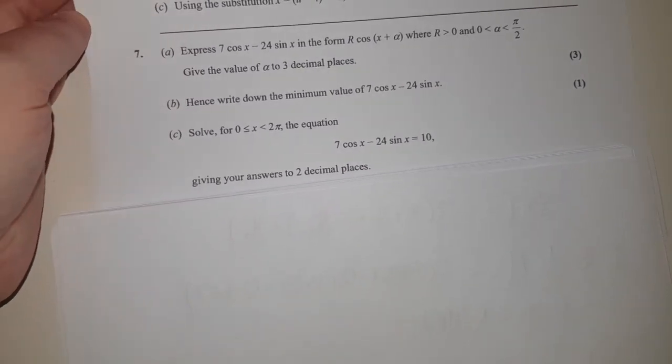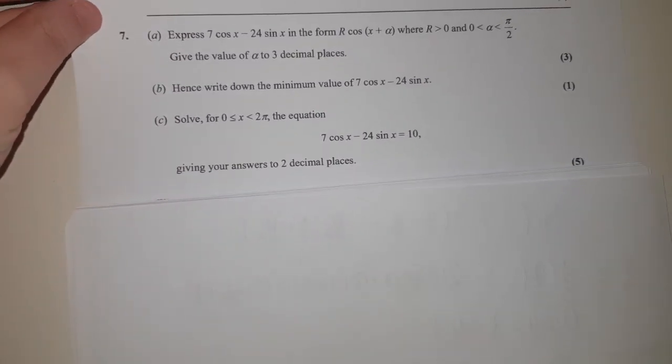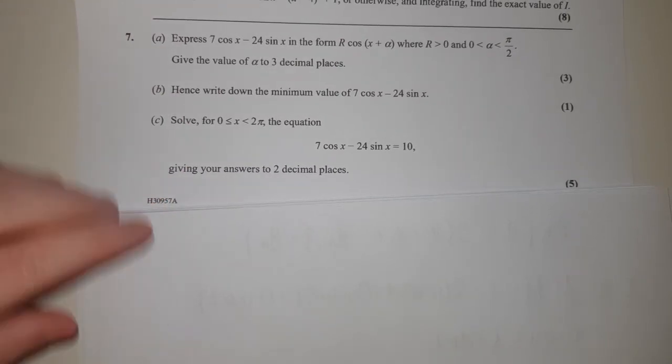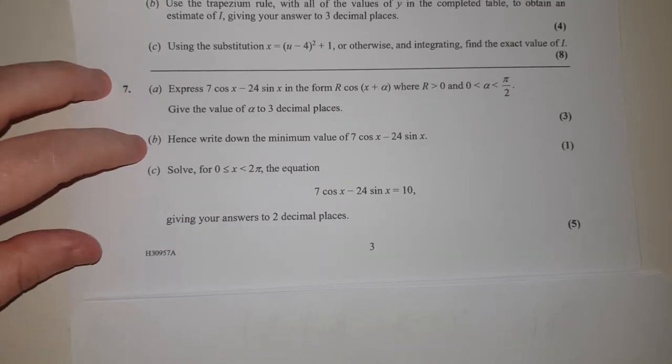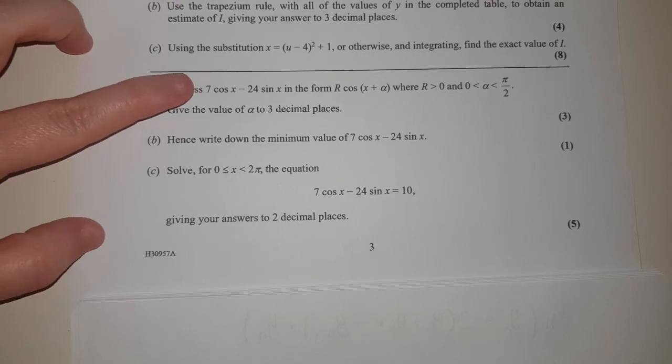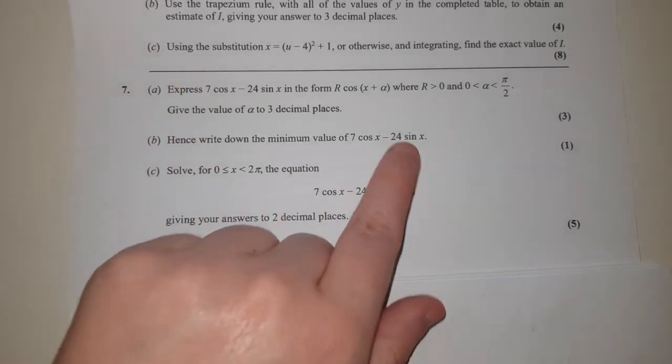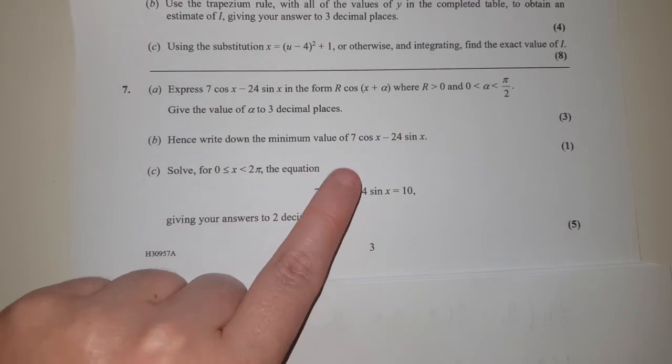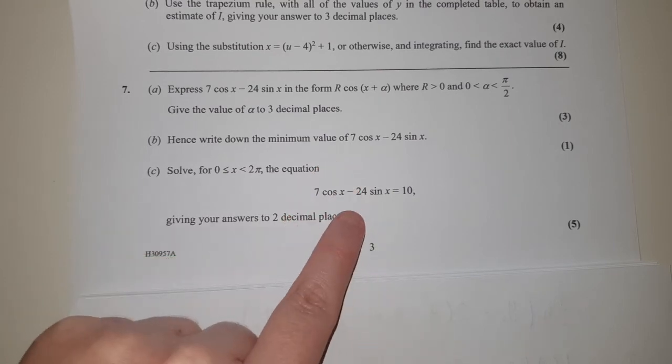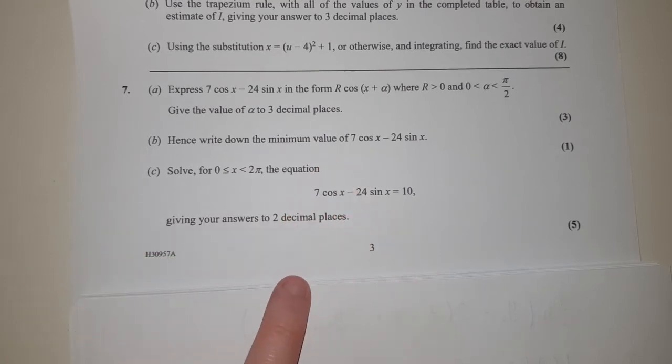So for question 7, if I just put that on the screen so that you can see, we're going to turn 7 cos x minus 24 sin x into this format. We're then going to write down the minimum value, and then we're going to solve when that equals 10 to 2 decimal places.